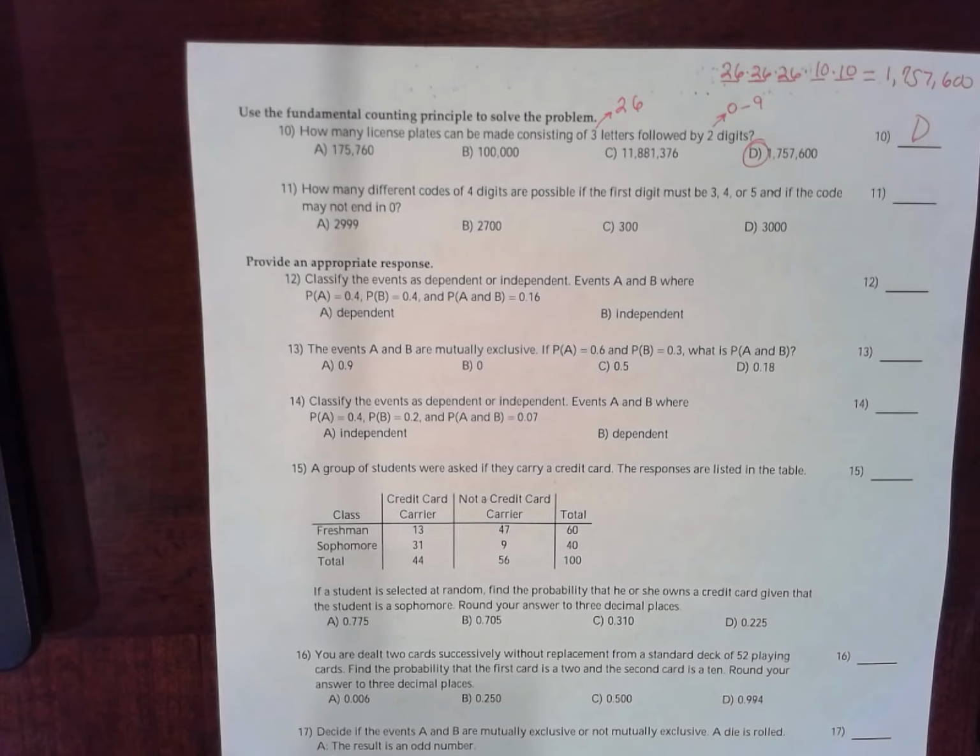In this video, we're going to work on the second part for this review, questions 11 through 20. Question number 11. How many different codes of 4 digits are possible if the first digit must be a 3, 4, or 5, and if the code may not end in 0?